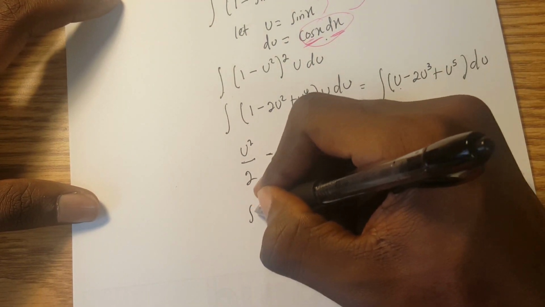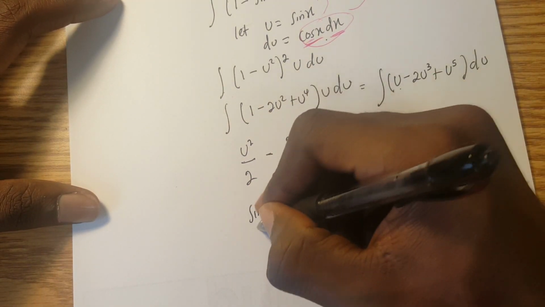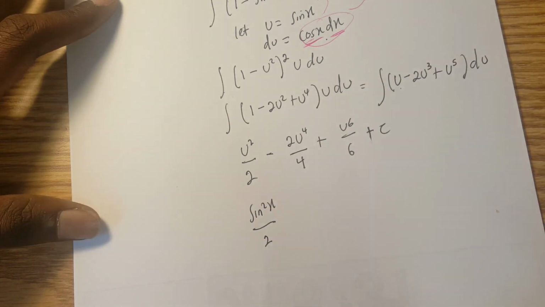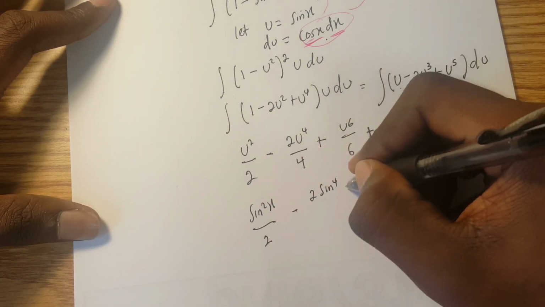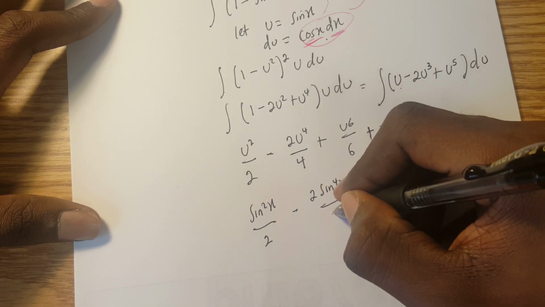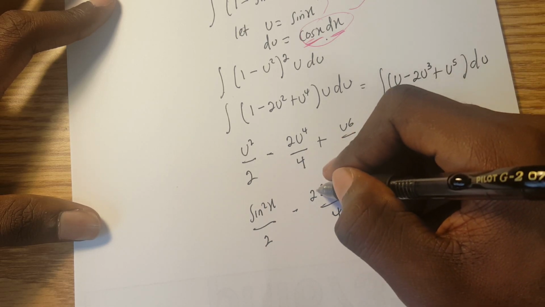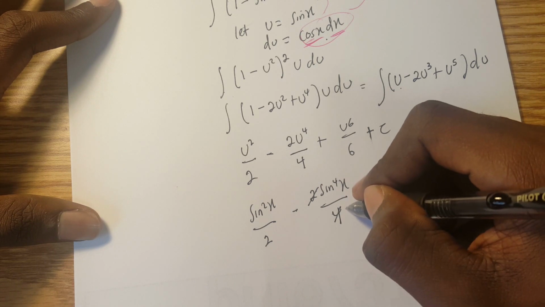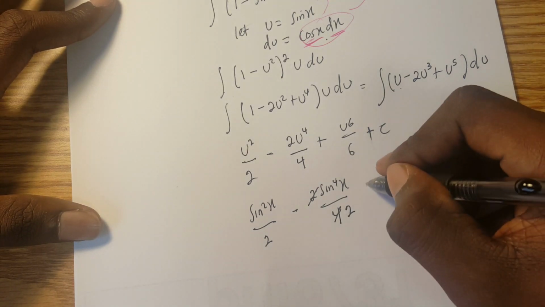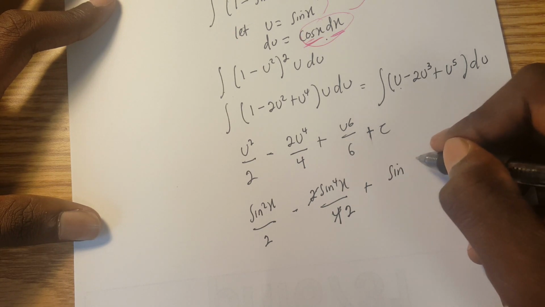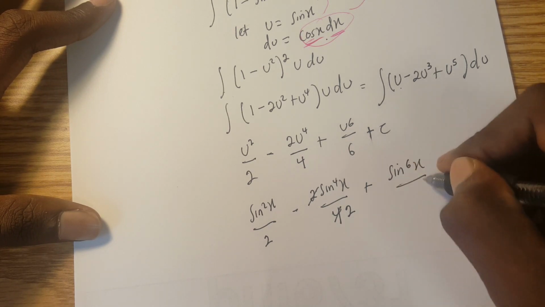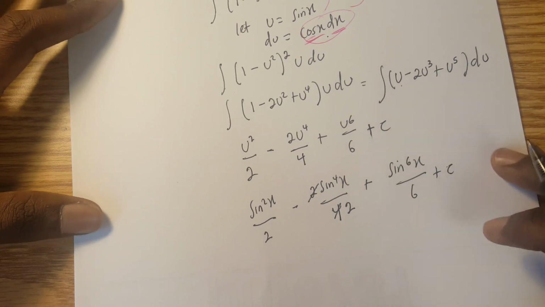So you have sine squared x divided by 2 minus 2 sine to the 4th x divided by 4, which will cancel the 2 two times, plus sine to the 6th x divided by 6 plus c.